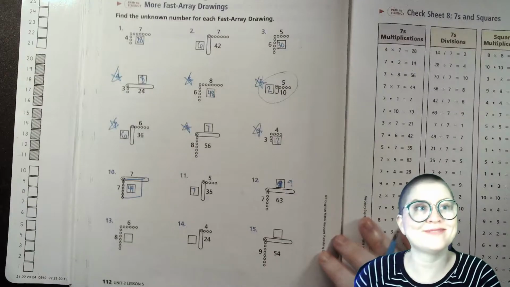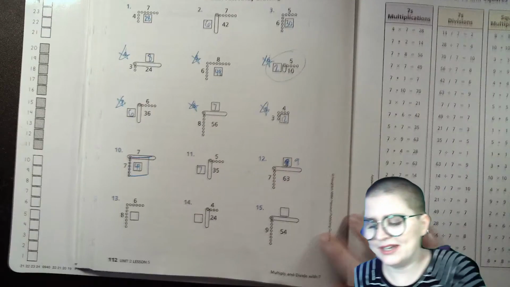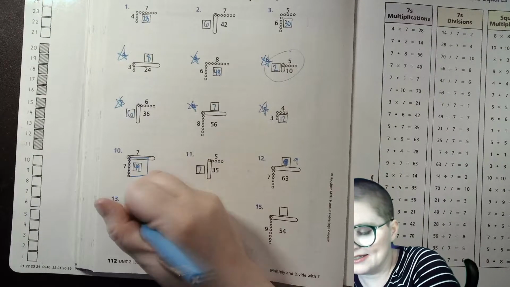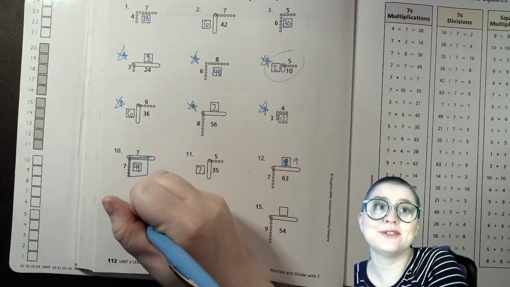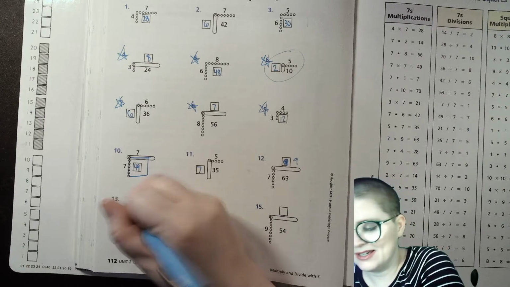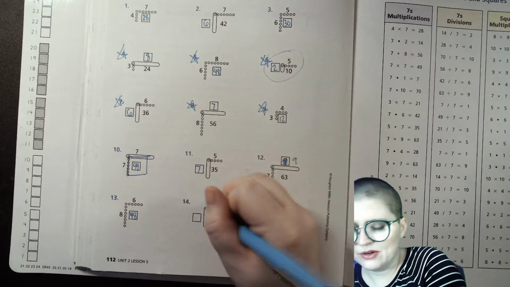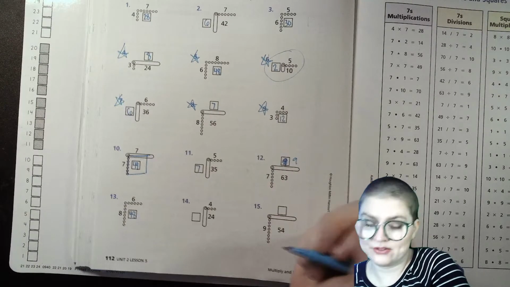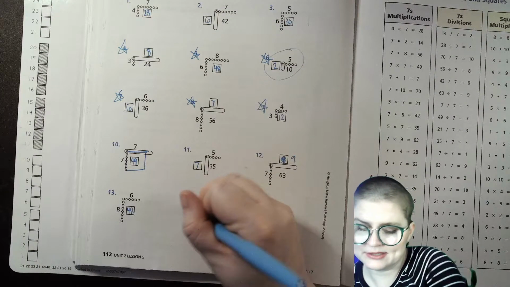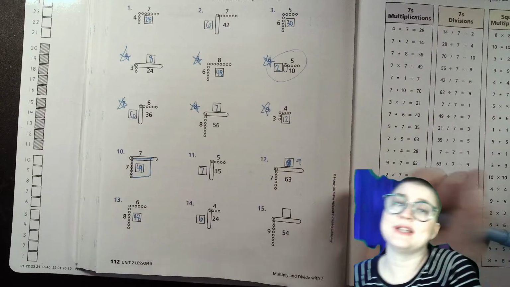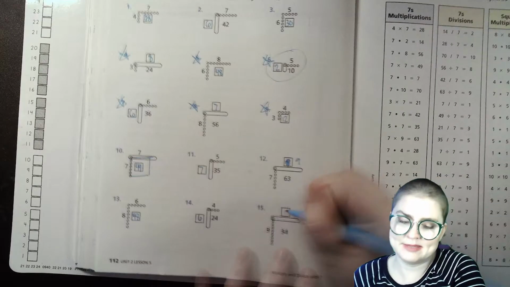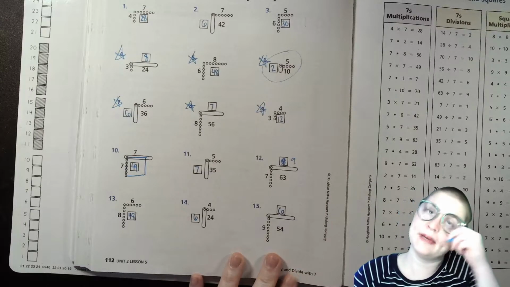Almost got me there. All right, 6 times 8 is, wait, go ahead, do this row on your own, then hit play when you're ready. 6 times 8 is 48. 4 times what is 24? 4 times 6 is 24. And 9 times what is 54? 9 times 6 is 54. All right.